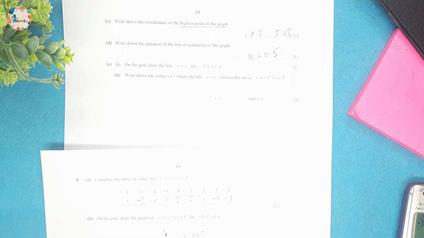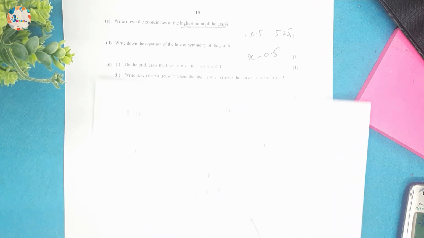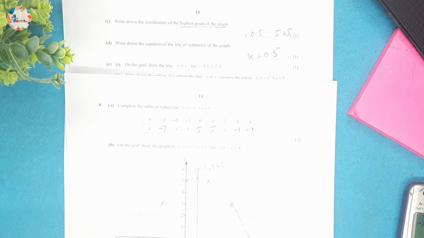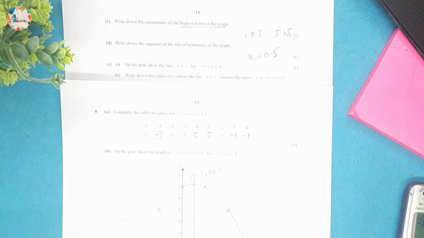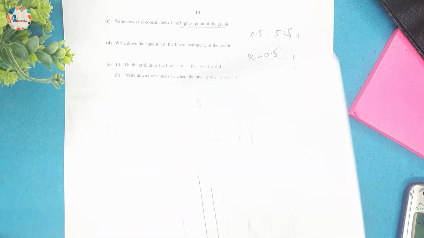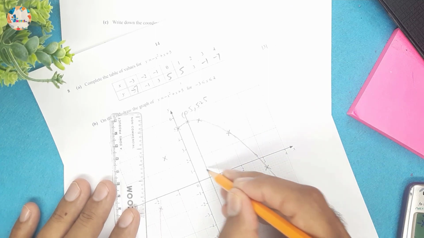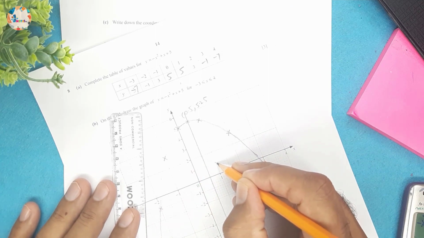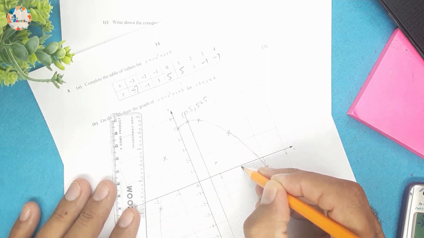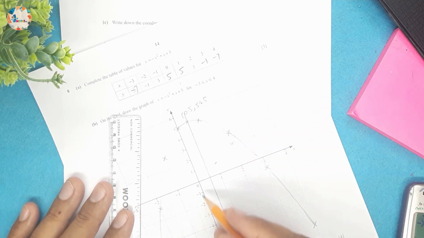So y is equal to x. From -3 to 4 we have to draw the line. So on the grid, we draw y is equal to x, which is basically the point (1, 1), this point, and (2, 2), this point. So this will be our line, and (-1, -1) will be this point.